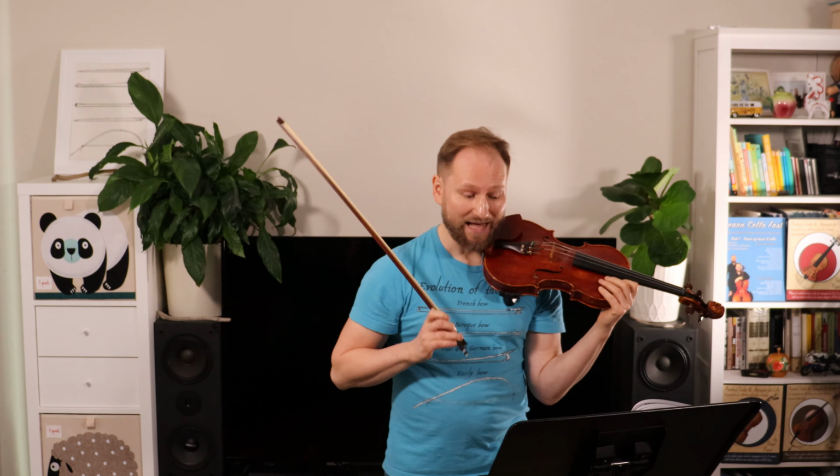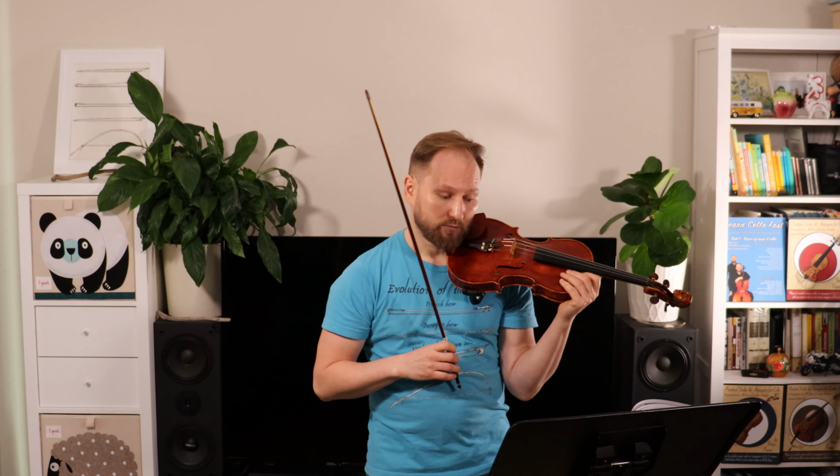Now, if you want to play loudly, your formula will need to look like this. A bow resistance should probably be a 7. A bow distance, we're going to use full bow. And bow speed, we're going to use a 7. So we're going to use much more pressure on the bow. We're going to use the full bow. And we're going to use much faster bow speed. So this is same Twinkle, much louder.